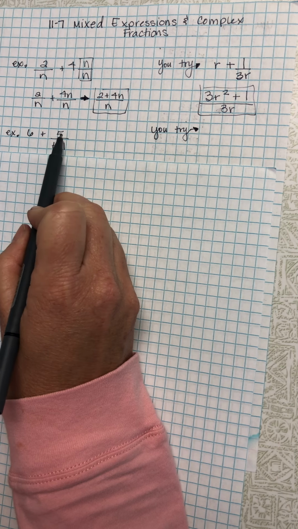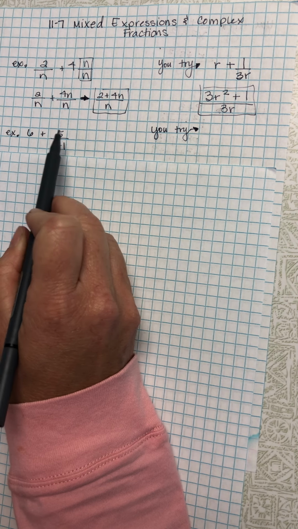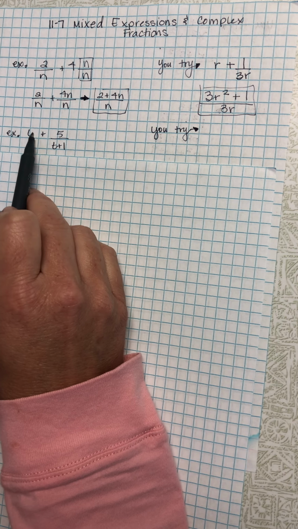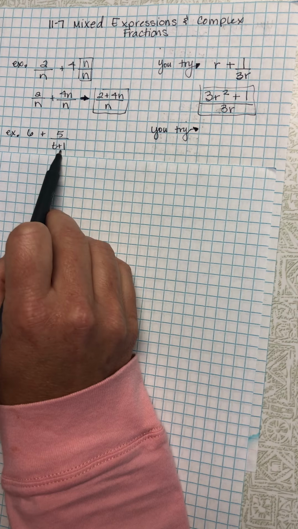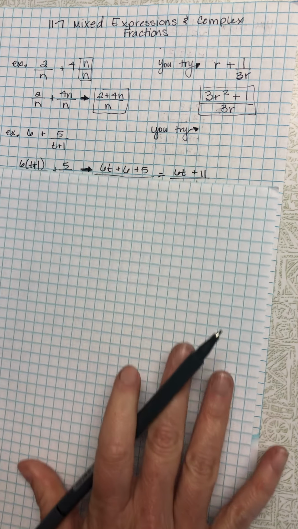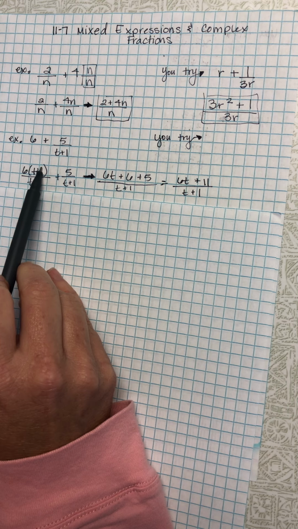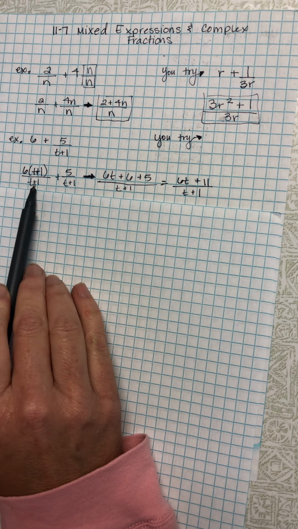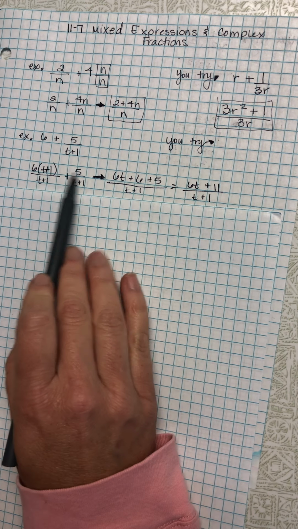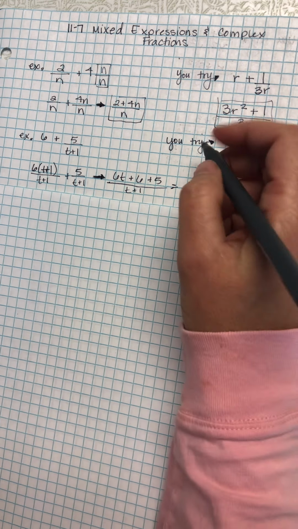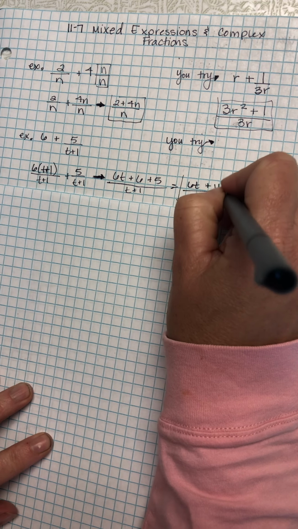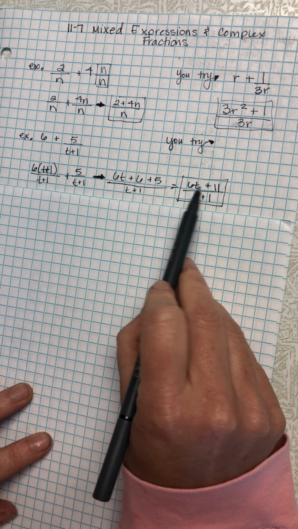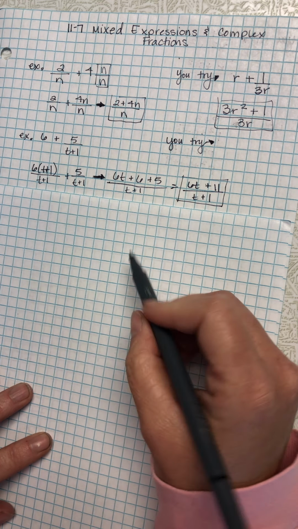6 plus 5 over t plus 1. Since the second fraction now has a denominator, but the numerator doesn't, we're going to multiply this by a fraction equal to 1, t plus 1 over t plus 1. When we do that, we get 6 times t plus 1, which is 6t plus 6, and plus 5, right? All over t plus 1. When we combine our t's and our numbers, we're left with a final answer of 6t plus 11 over t plus 1.